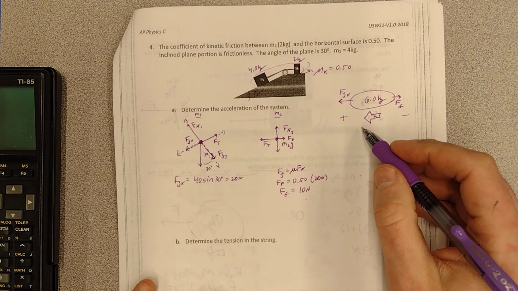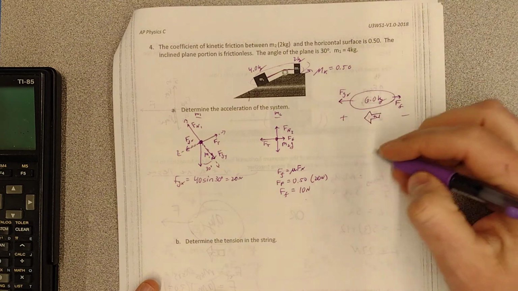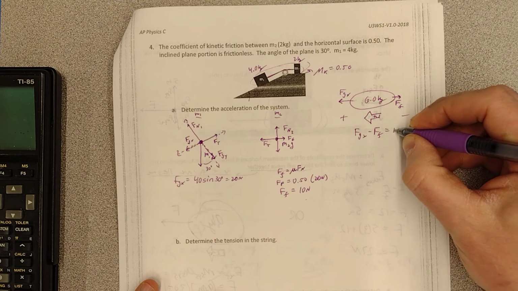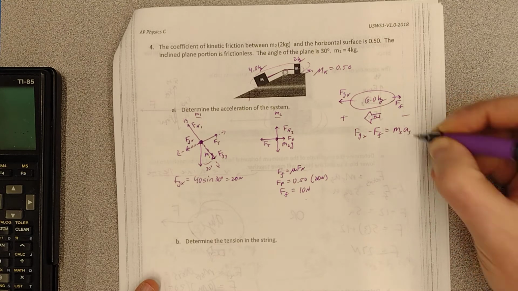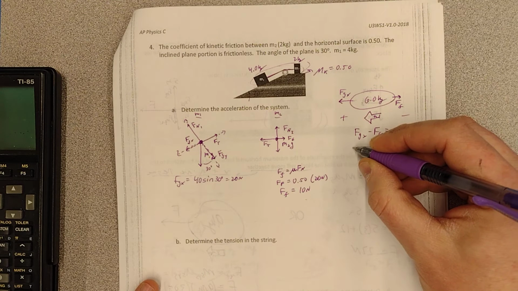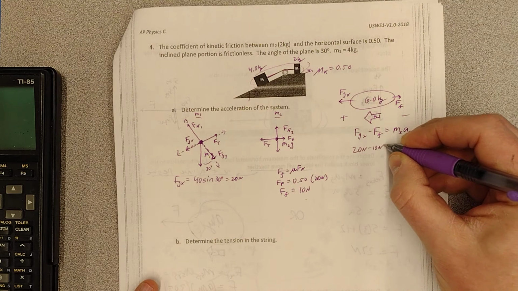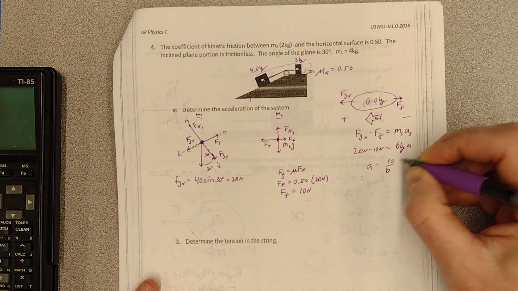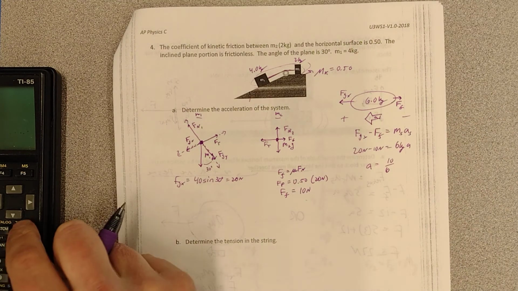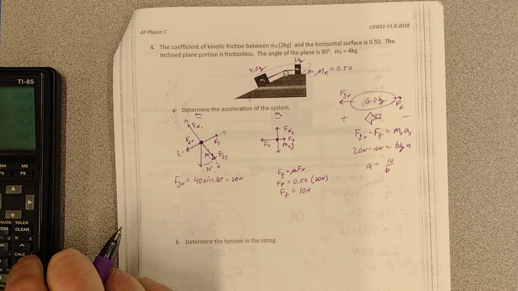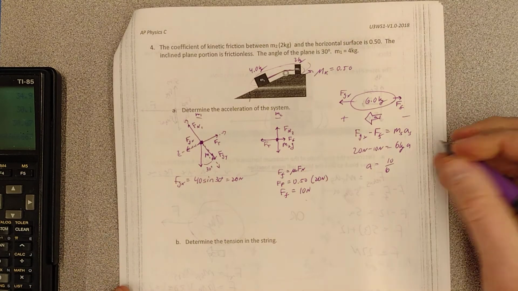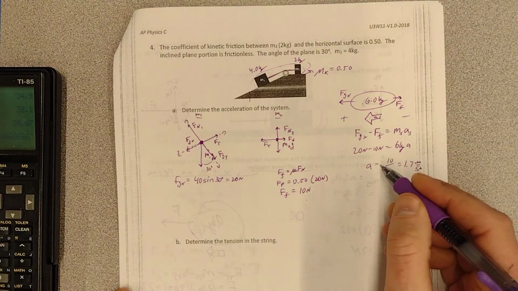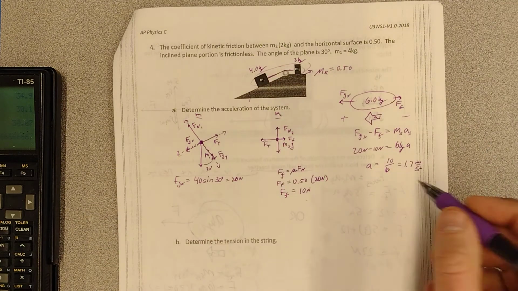So when I write Newton's second law for the system, it's going to be FGX minus the force of friction equals the mass of the system times the acceleration of the system. So FGX is 20 newtons minus 10 newtons equals 6 kilograms times A. A is 10 over 6, which is like, what is that, 1.67? Yeah, so 1.7 meters per second squared. So this system is accelerating at a rate of 1.7 meters per second squared down the ramp. Bam.